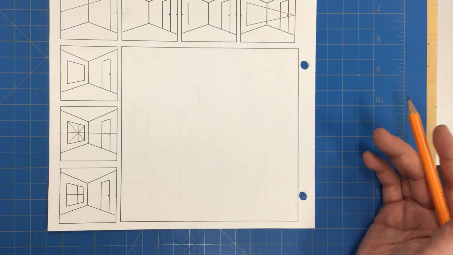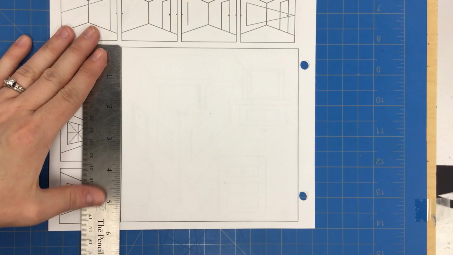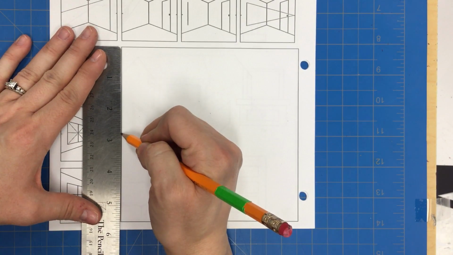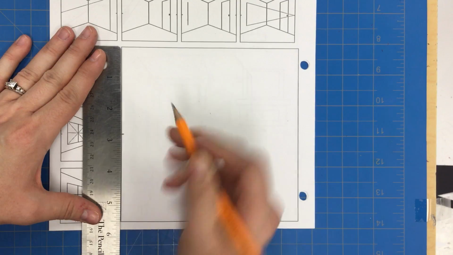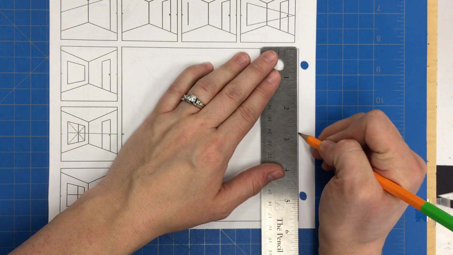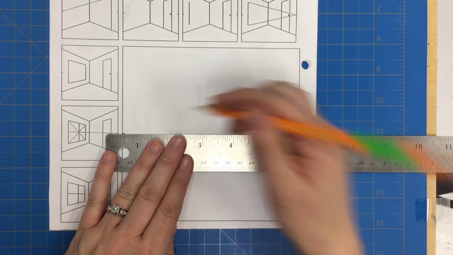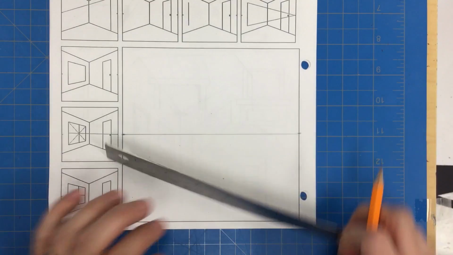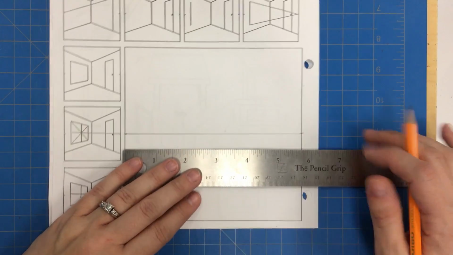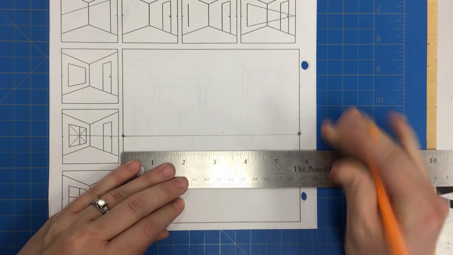The first step, again, we want to find our horizon line. So I measure, and we're going to be using 2.75 for our horizon line, 2.75 or 2 3/4, whichever one, and then you connect the 2 points. That's going to be our horizon line. And then I need to add my vanishing points. So I go ahead and put a dot on either end.